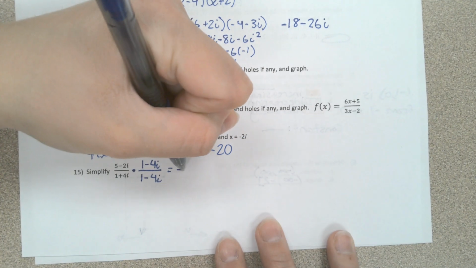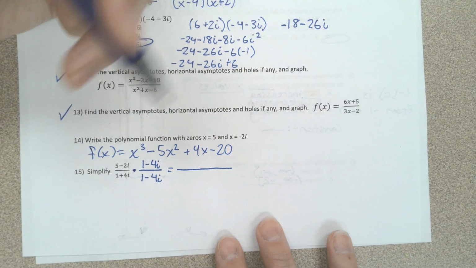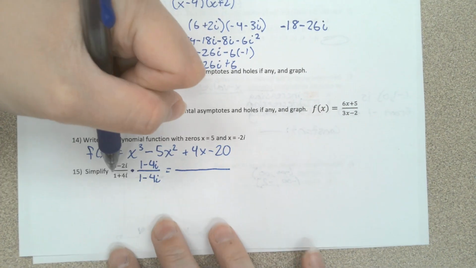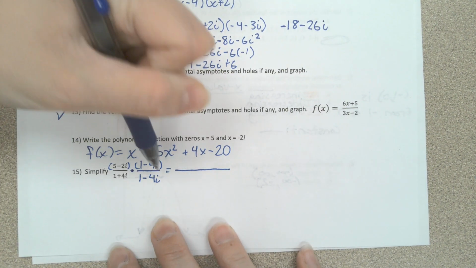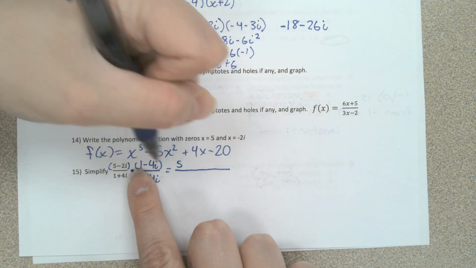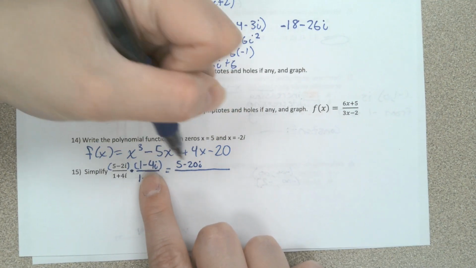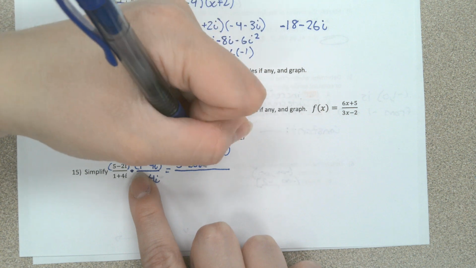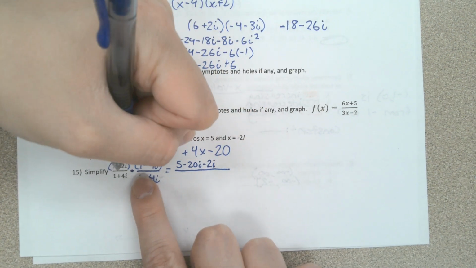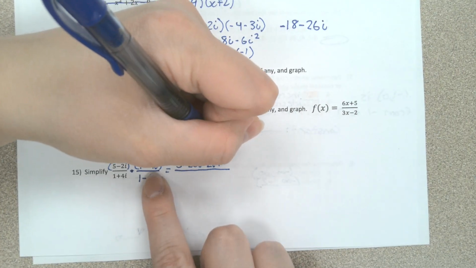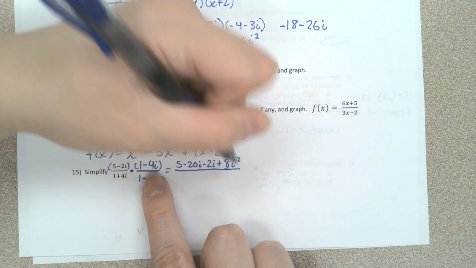So then we multiply. On the top, we fully FOIL. 5 times 1 is 5. 5 times negative 4i is negative 20i. Negative 2i times 1 is negative 2i. And then this is plus 8i squared.